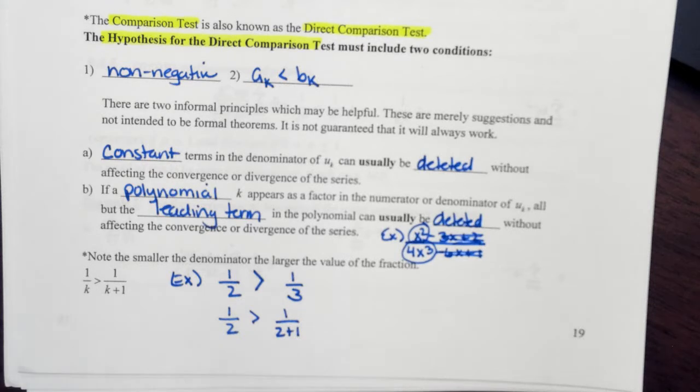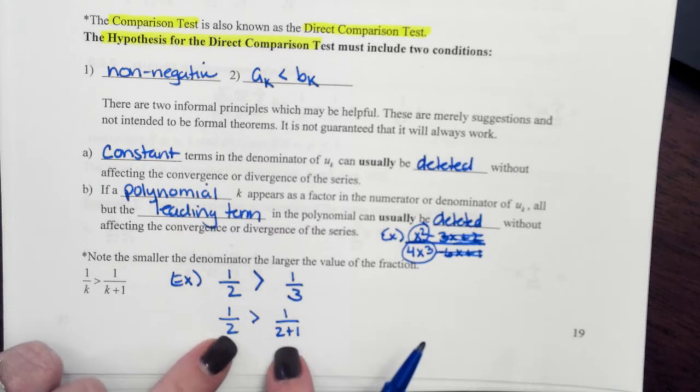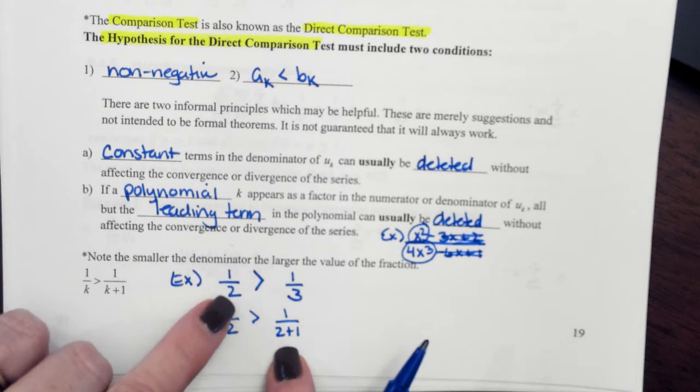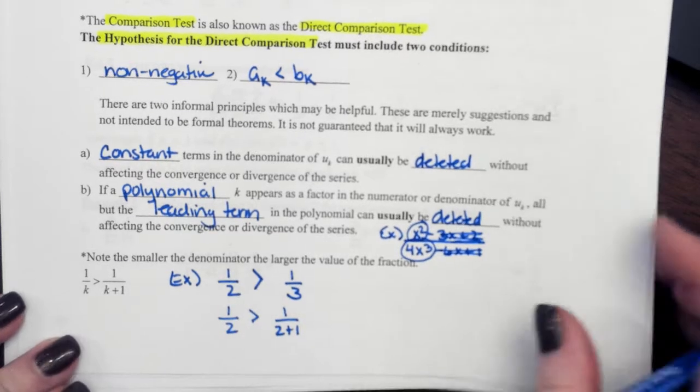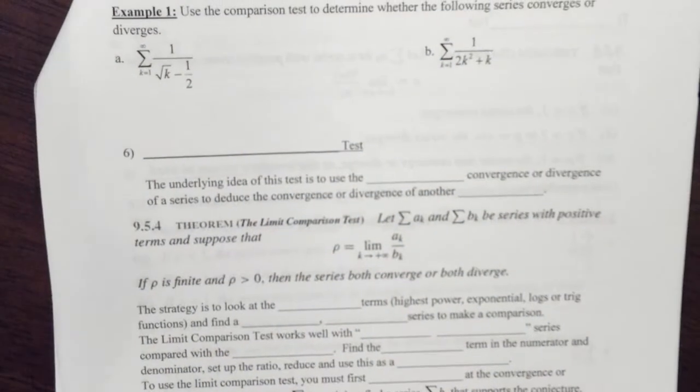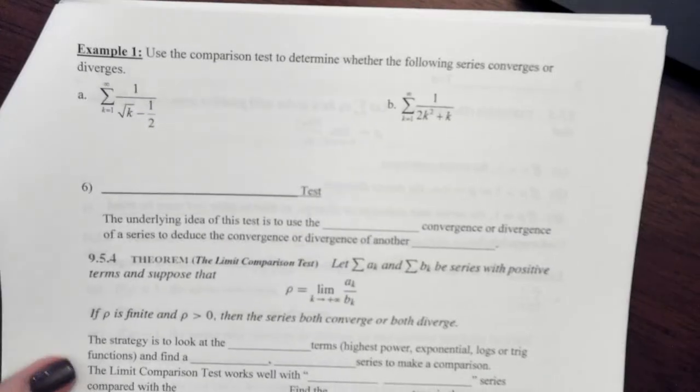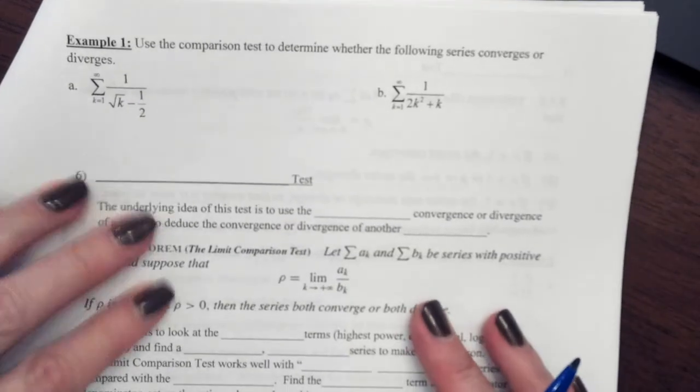So when you're trying to decide whether or not a series is larger or smaller, the constant usually in the numerator isn't going to matter. It's going to be looking at what's happening with the variable in the denominator. So again, the smaller the number on the bottom, the larger the value of the fraction. So let's talk about now using the comparison test to determine which series is going to converge or diverge.